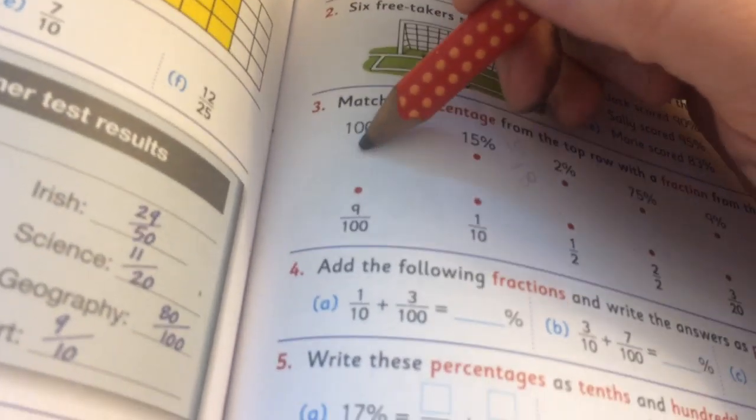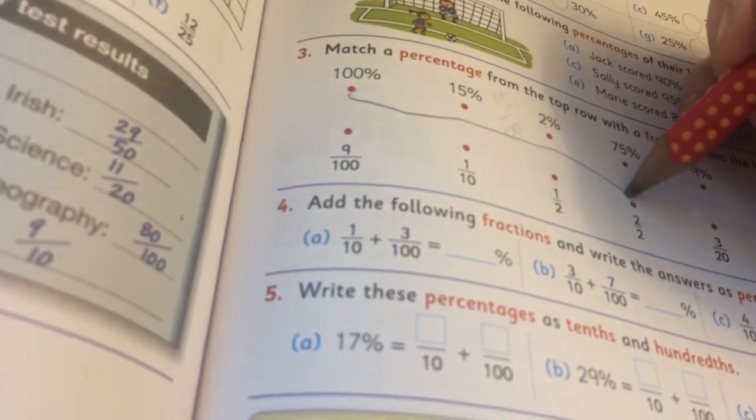So guys, when you're doing this, obviously you have to do it into your copy. I'm going to do it here. That's actually the answer. It's 2 out of 2. It's the full amount. 100% is 2 out of 2.